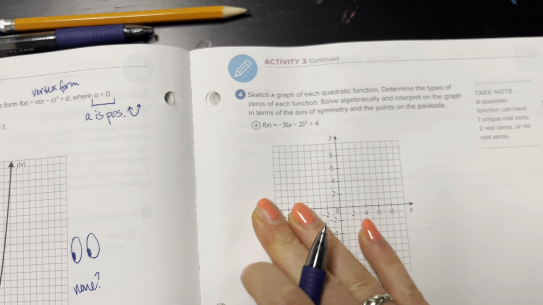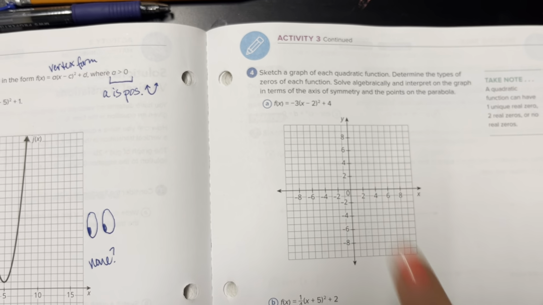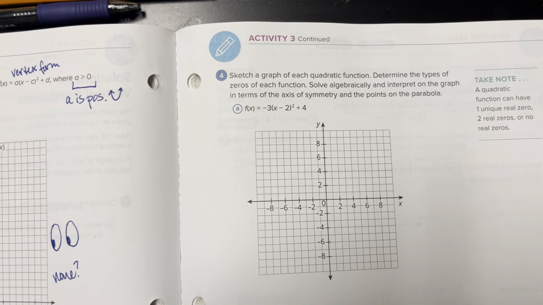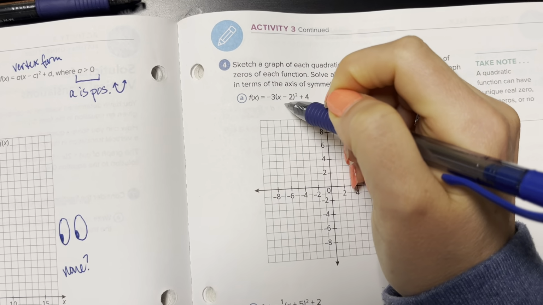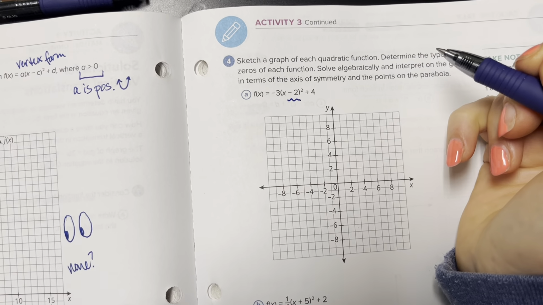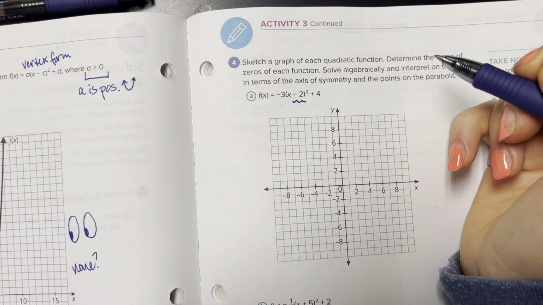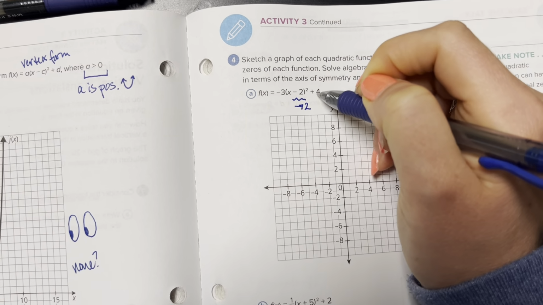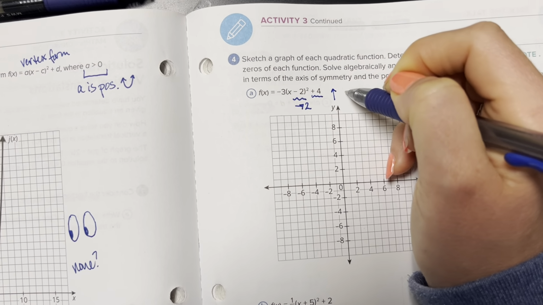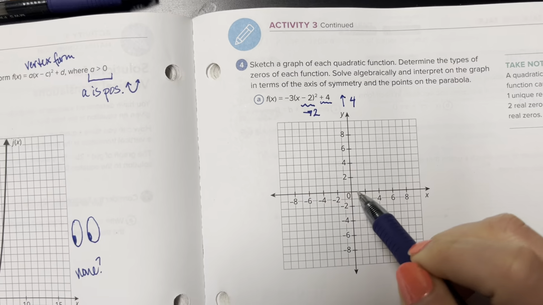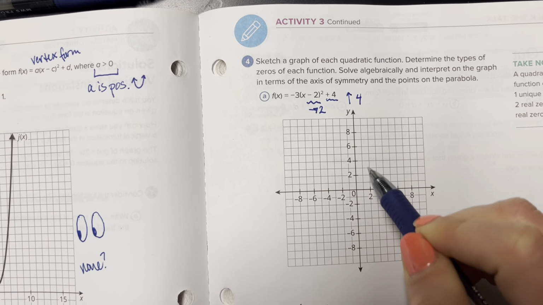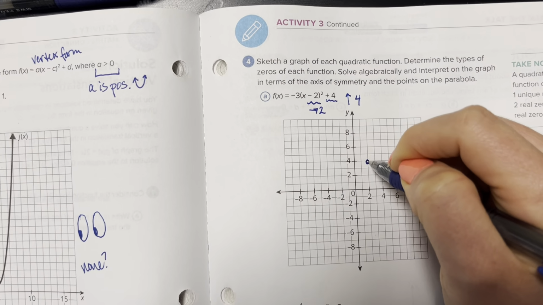So for these, I just want you to finish by doing some graph shifts. So I will do the first one with you. If you think you're good at graph shifts, then you're fine. I need to know that this means I move the vertex right 2. This means I move the vertex up 4, so I'm going to start there. Instead of at 0, 0, I'm going to shift right 2, up 4, and that is my vertex.